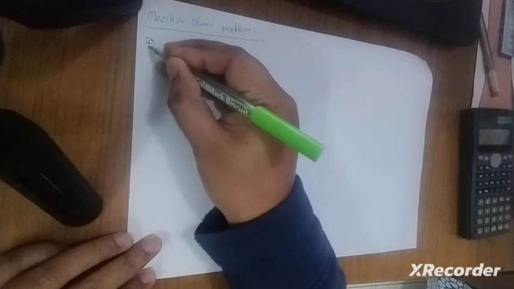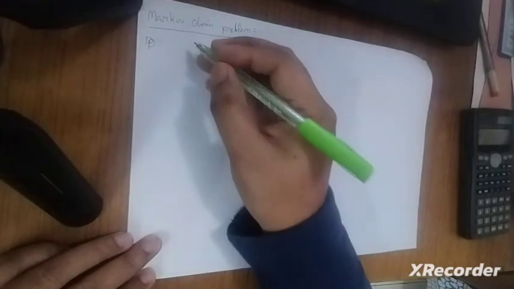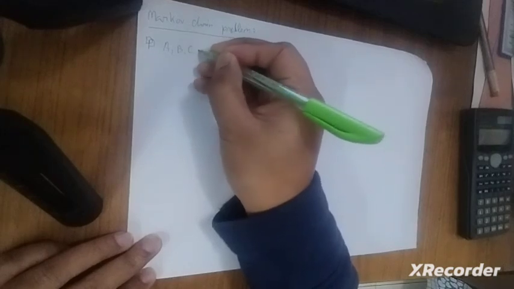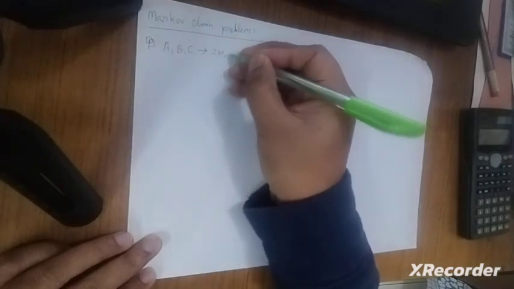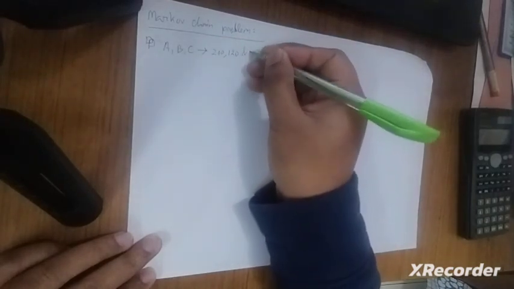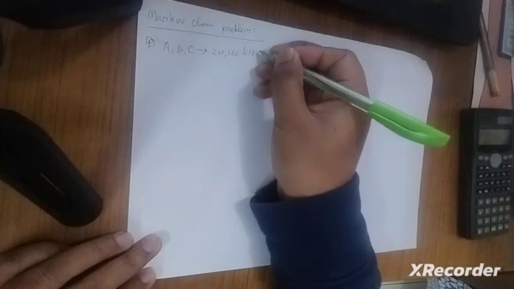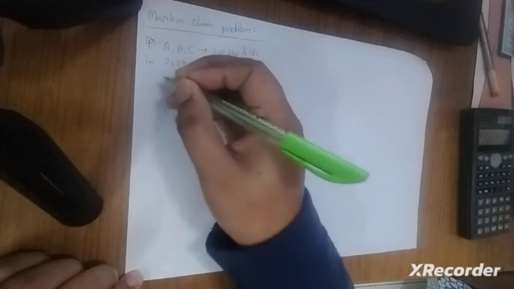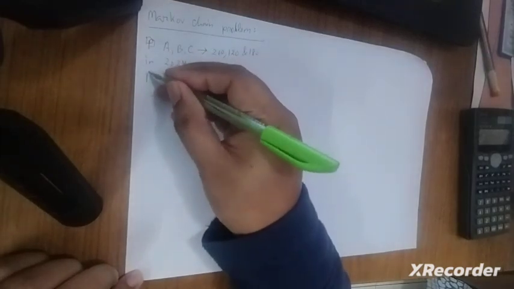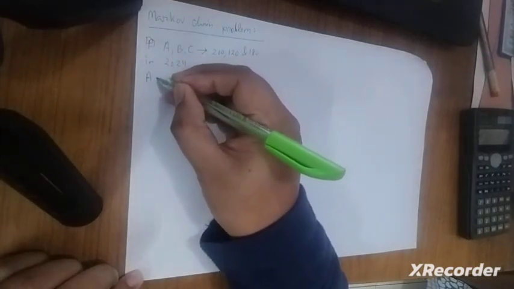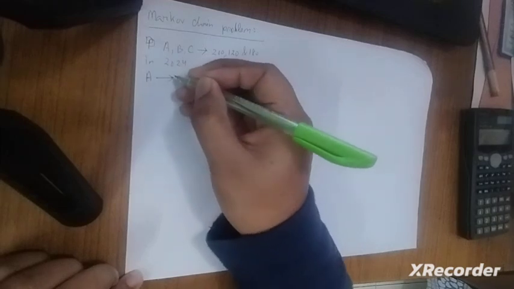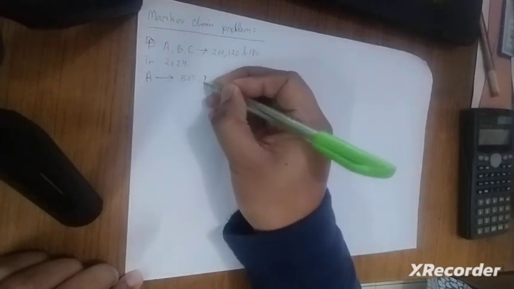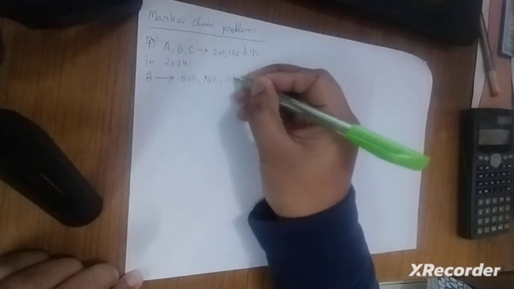The question is like that: we have three neighbors A, B, C, and trips produced in A, B, C are 200, 120 and 180 in 2024, and the percentage of trips generated from the trip pattern from A to A, B, C is 80%, 10% and 10%.